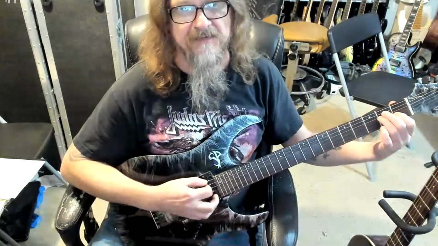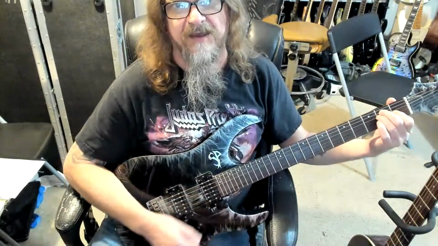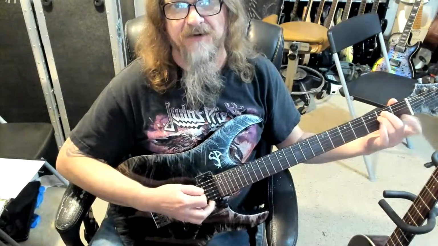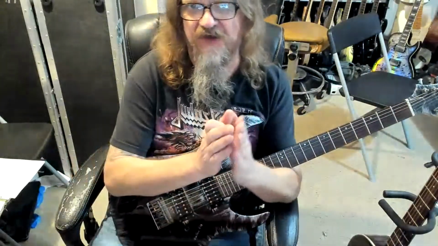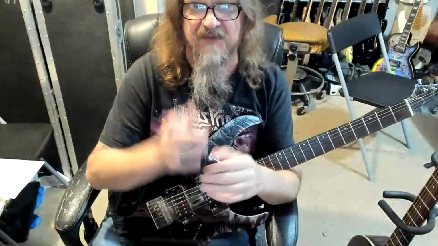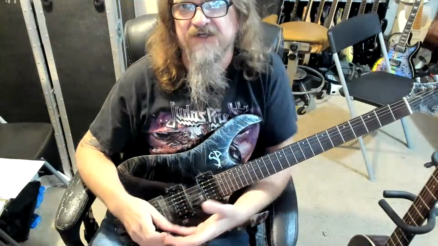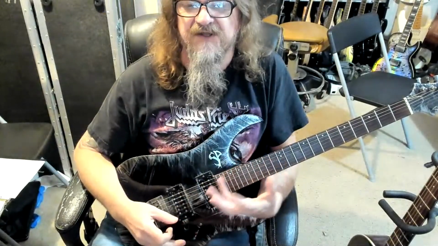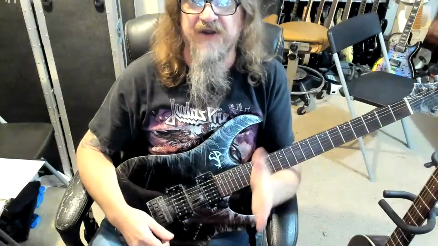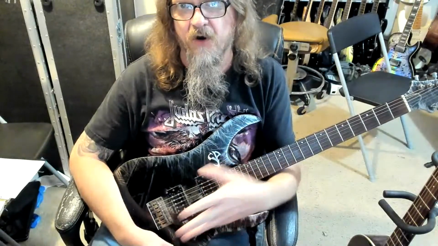So if I play E major, the third is G sharp. But if I flatten that G sharp to a G, I get minor. So it's the note that defines whether something is major or minor. So with power chords, a lot of times, not all of them, but the fifth one definitely, all you're playing is the 1 and 5. So the chord is neither major nor minor.